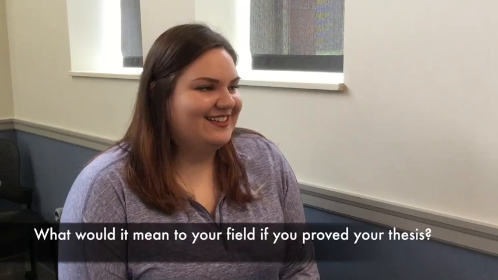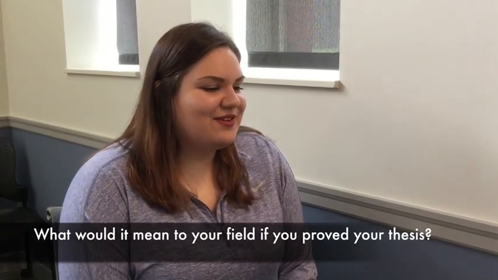What would it mean to your field if you proved your thesis? Proving that these two things can be distinguished based on teeth alone would actually mean a great deal. One of the reasons I chose this group in particular is because one part of this group doesn't have a fossil record that reaches back as far as we think it should. We estimate that these two groups diverged about 20 million years ago, but one of these groups only shows up in the fossil record about 1 million years ago, which is kind of a red flag for me to think that we've probably just misidentified them because we didn't have a good way to tell them apart.